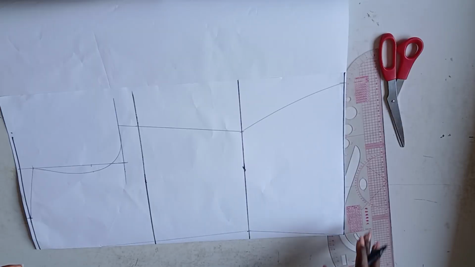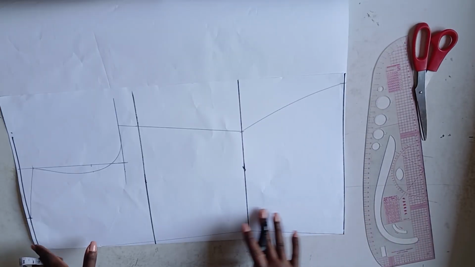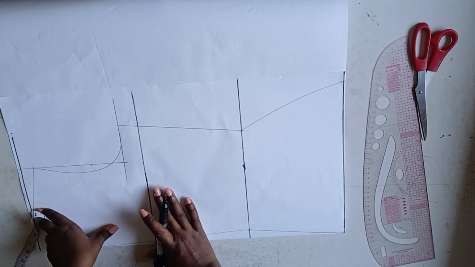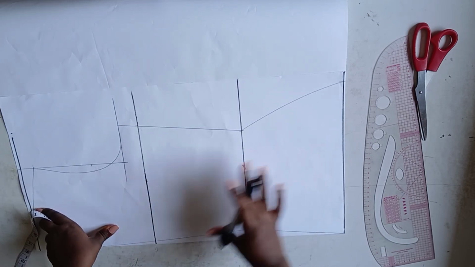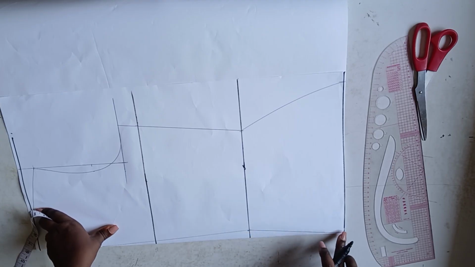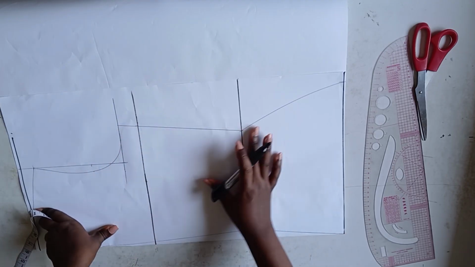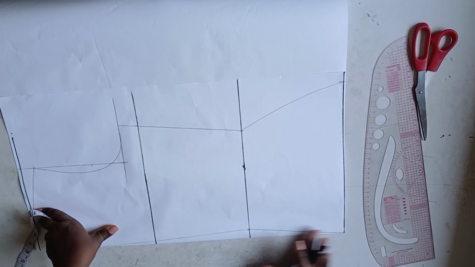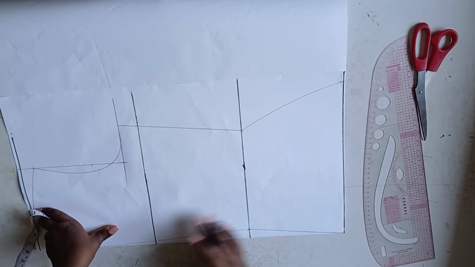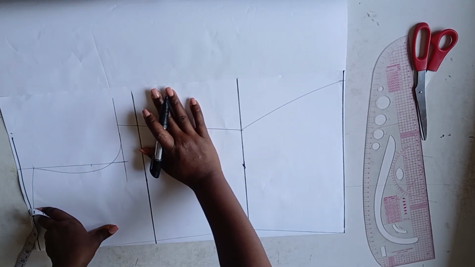Okay, so for the back now, I've gone ahead to just draft the back bodice. I did the same thing we did for the front, I did it also for the back. The only difference here is the sway back, because I want to put my zip at the center back. If you want to put your zip by the side, you don't need to do the sway back, so it will just be without joining. But because I want my zip to be on the center back was why I did this sway back. So go ahead and do the sway back and input all the necessary measurements.